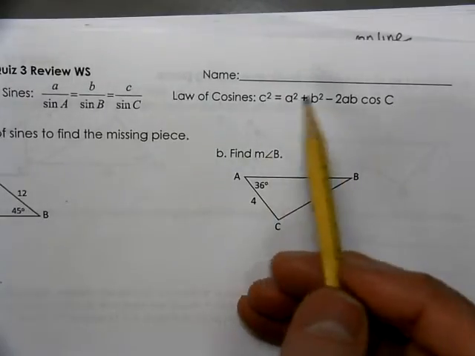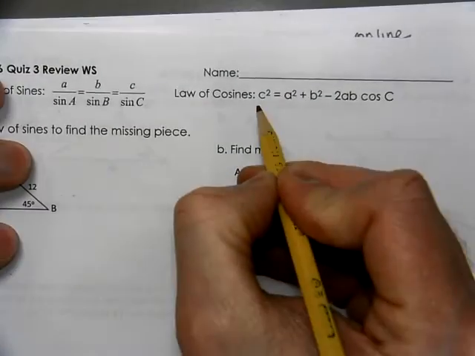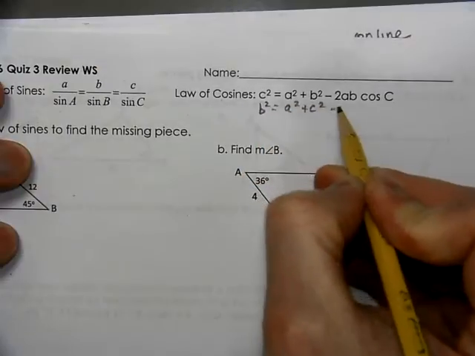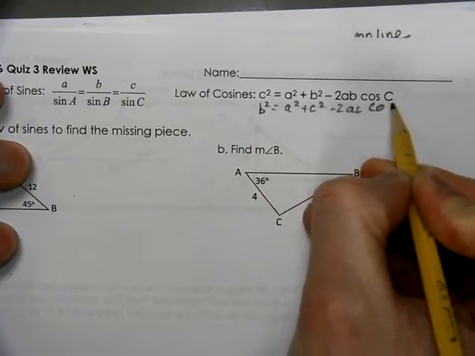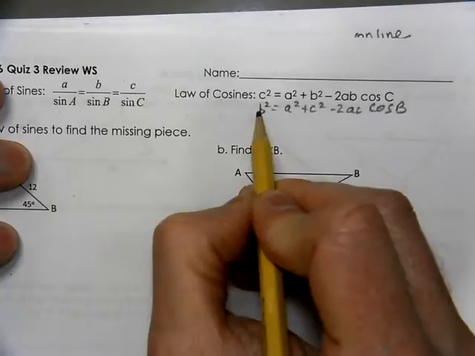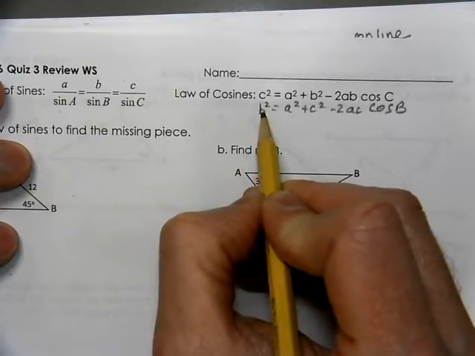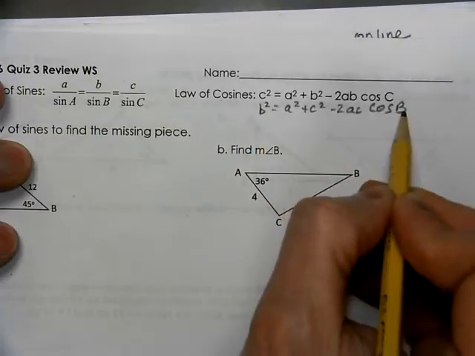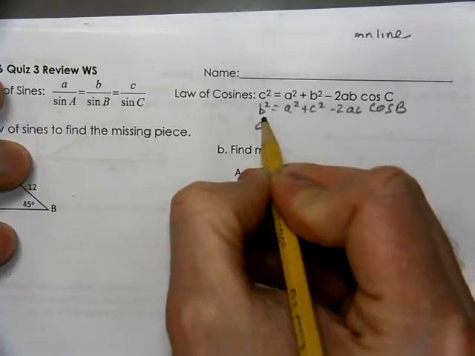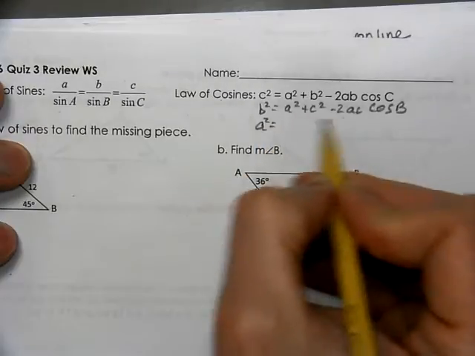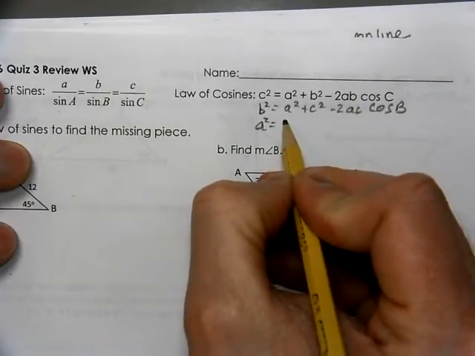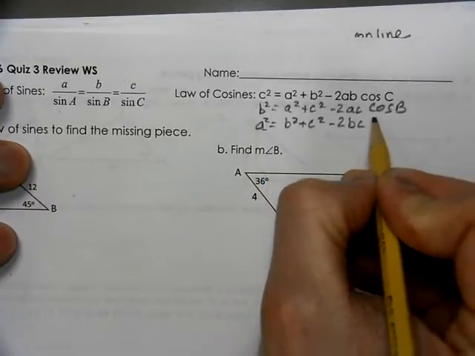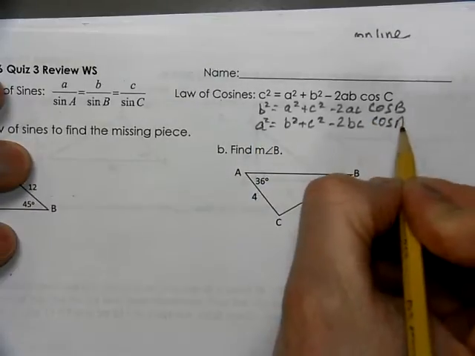We're giving you one formula and you can manipulate that to make the others. Like b squared would be a squared plus c squared minus 2ac cosine of b. Notice that the side that you use on the outside is not going to be a side that's on the inside, of course. But it is going to be the angle that you're using. A squared is not going to be a side that's used on the inside. So we're going to take b squared plus c squared minus 2 times bc cosine of a.